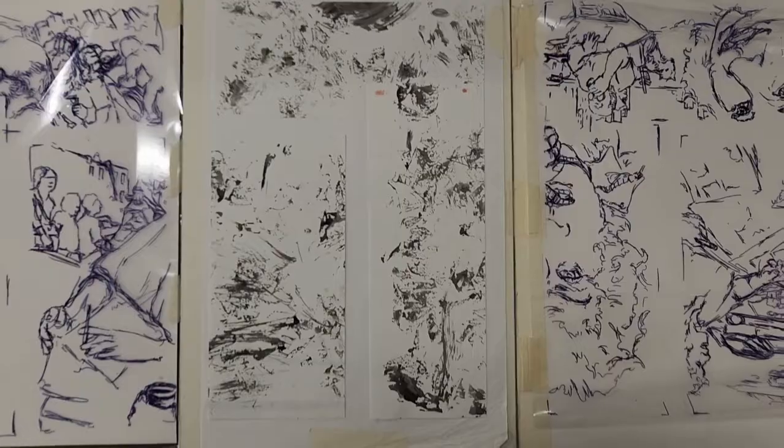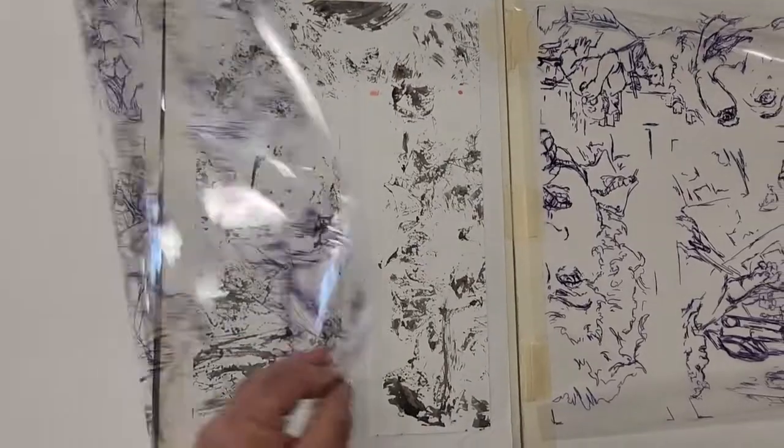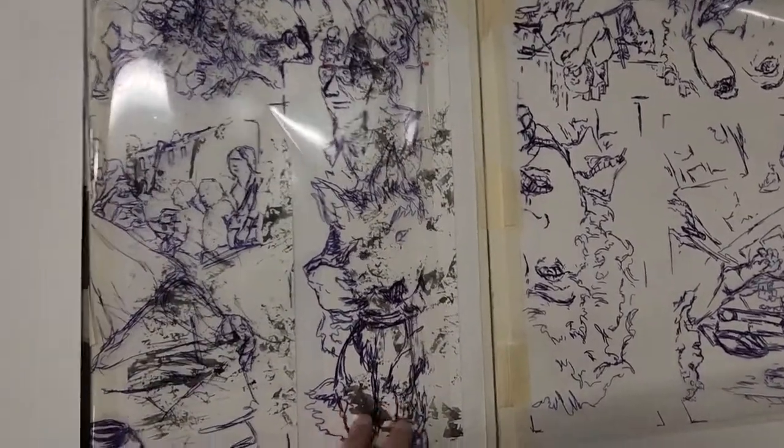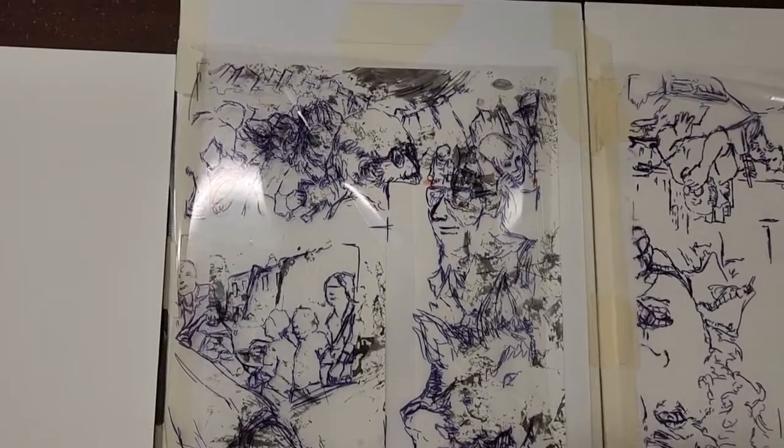And then once I've got those laminated pages with the marks on them, I'll take the lamination and shrink them down on a copier onto an 8.5 by 11.